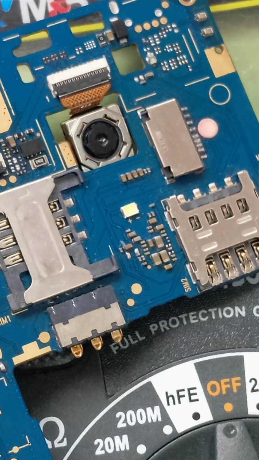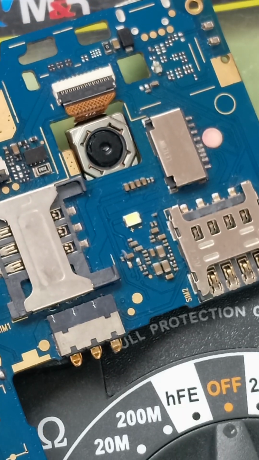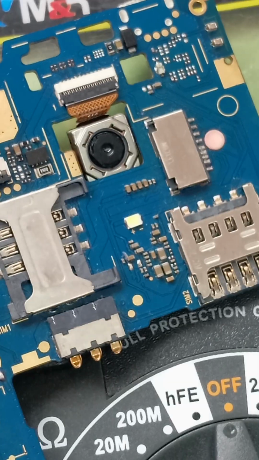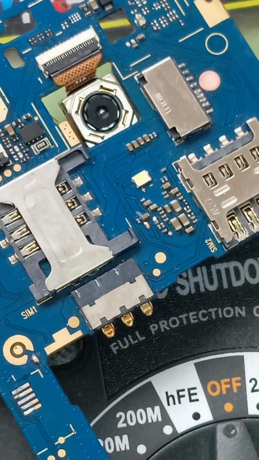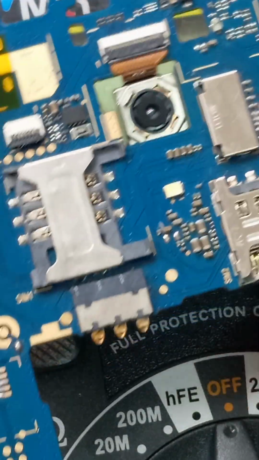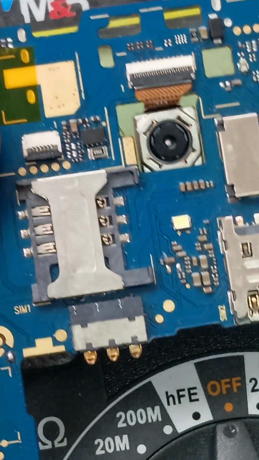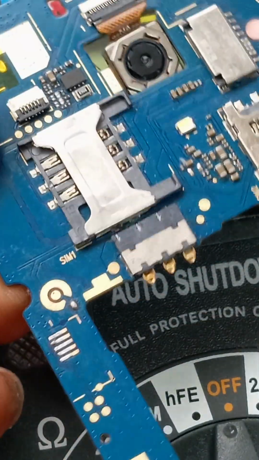In this video we are going to be talking about battery temperature too high or too low, and battery error. So if you have this kind of problem like battery error, please plug out charger.